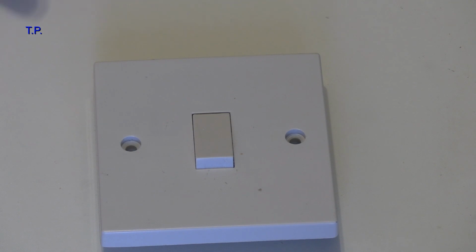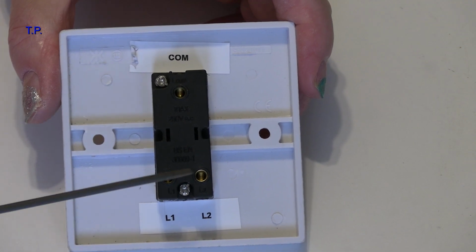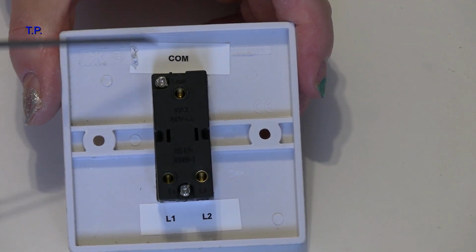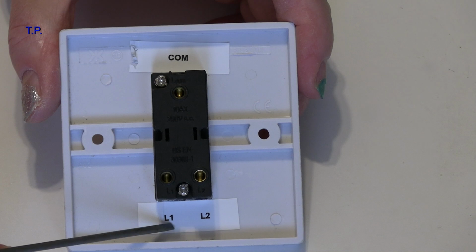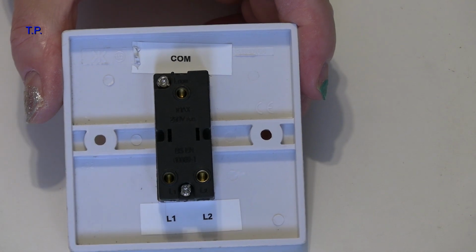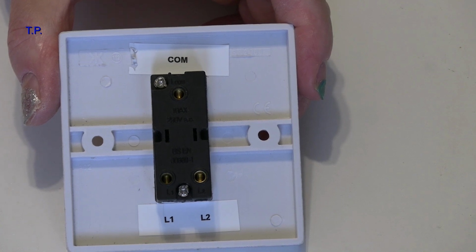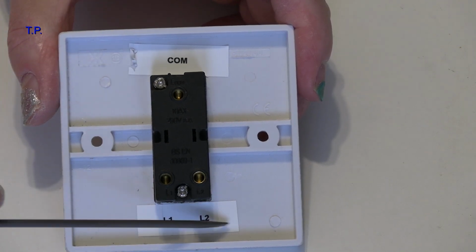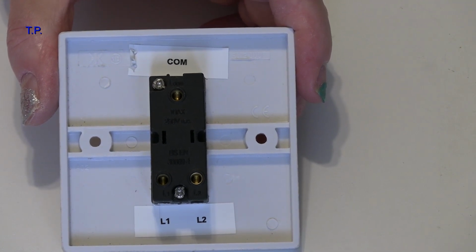Let's have a look at the terminals on the back. I've labelled them up to make it easier to see, but it's actually imprinted in the plastic itself, there, there and there. The top one is COM. That means common. Then the bottom here on the left is L1. And on the right is called L2. Some switches you'll get COM, one way, two way. Makes no difference, it's still the same switch. That's what I'm going to show you.